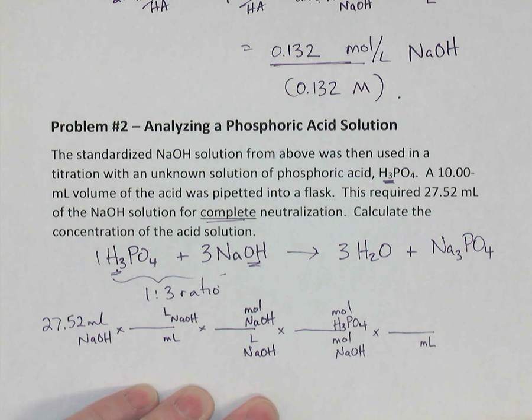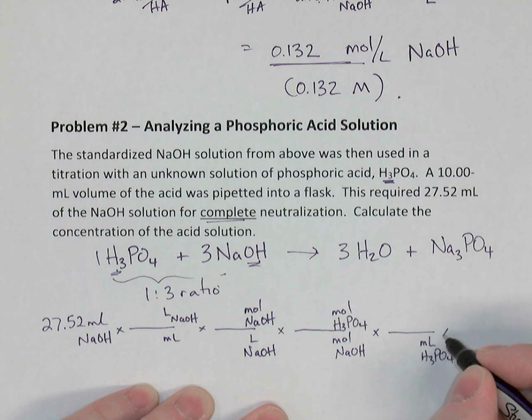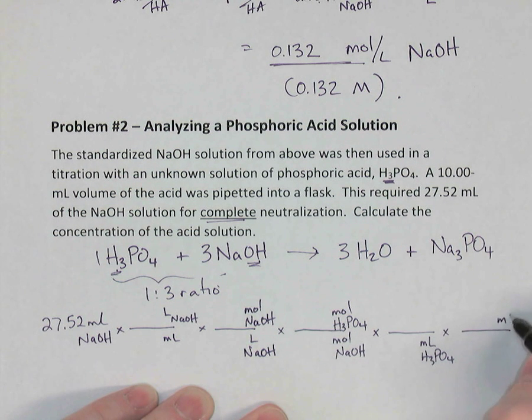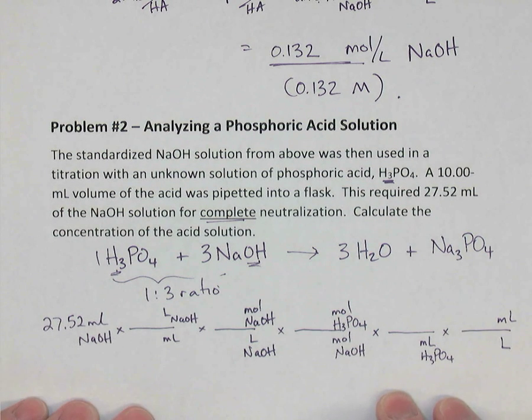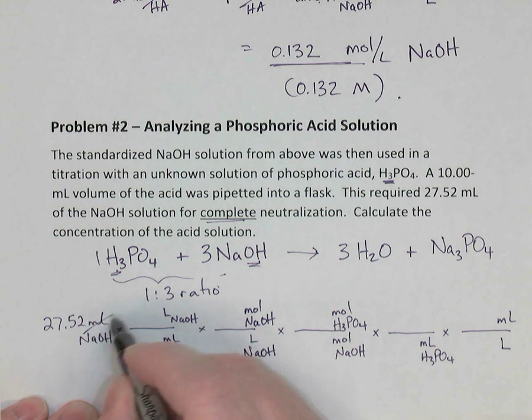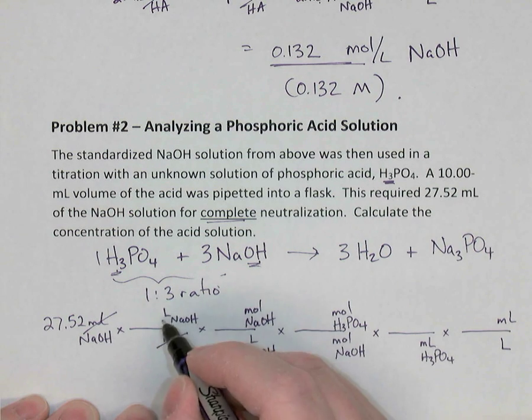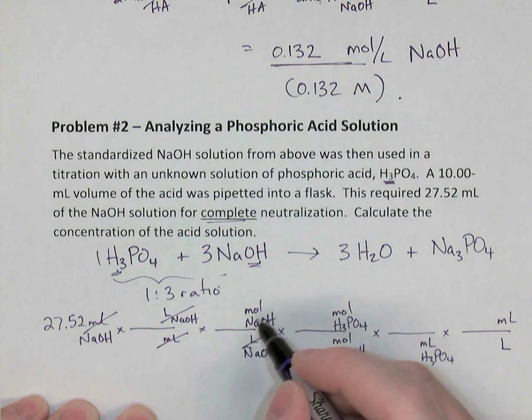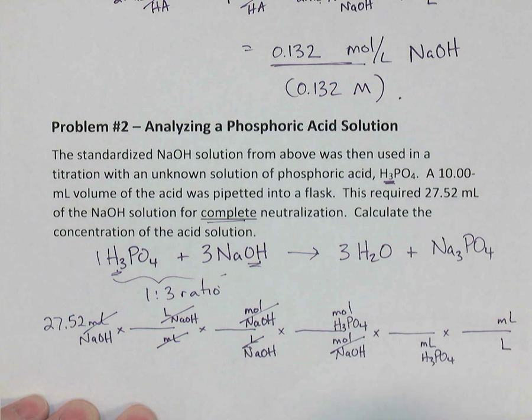The volume was given in milliliters, but we know it has to be in liters actually, so we'll just convert those milliliters to liters. Now let's see how these units all cancel. The milliliters of NaOH cancels, the liters of NaOH cancels, the moles of NaOH cancels, the moles of H3PO4 does not cancel.